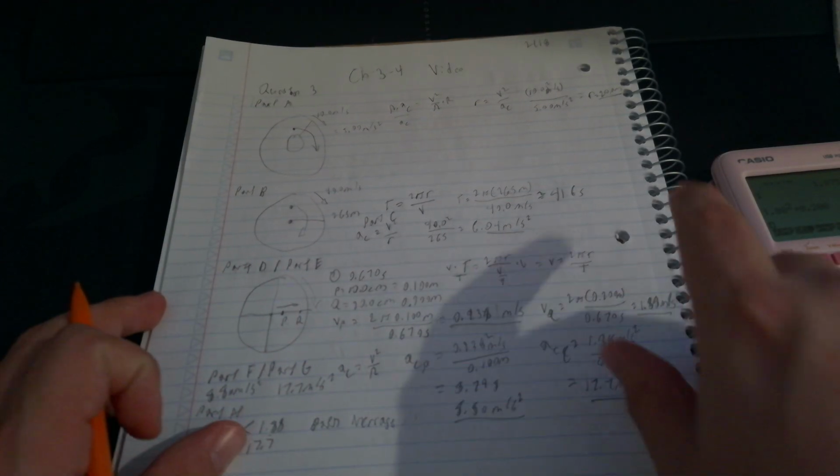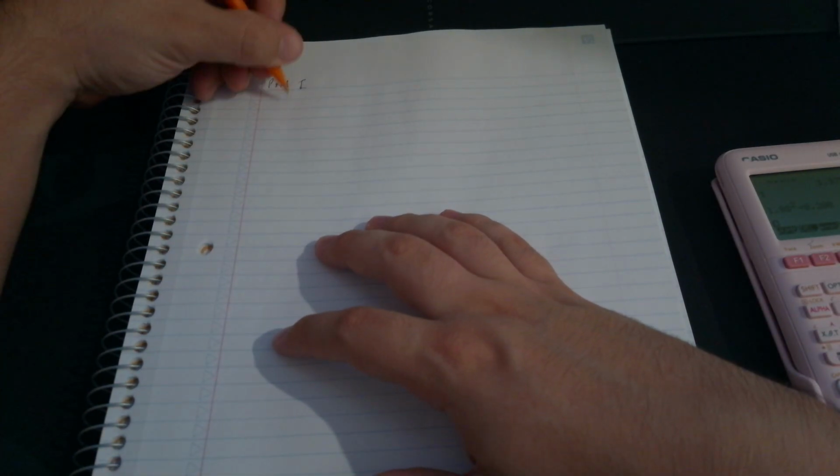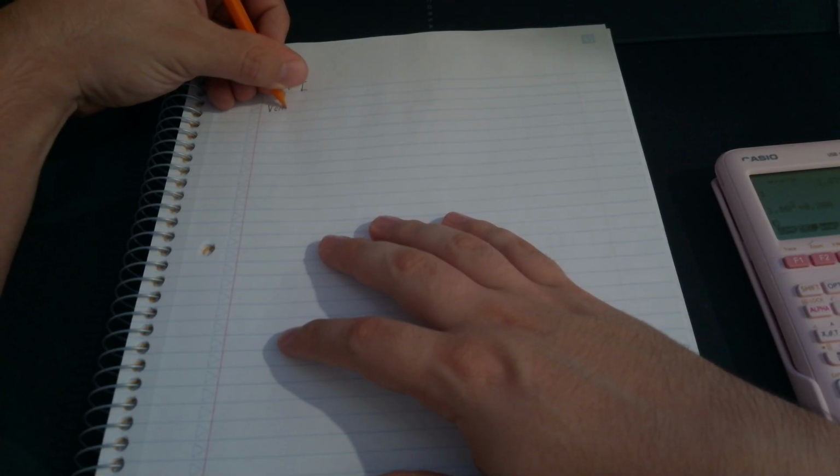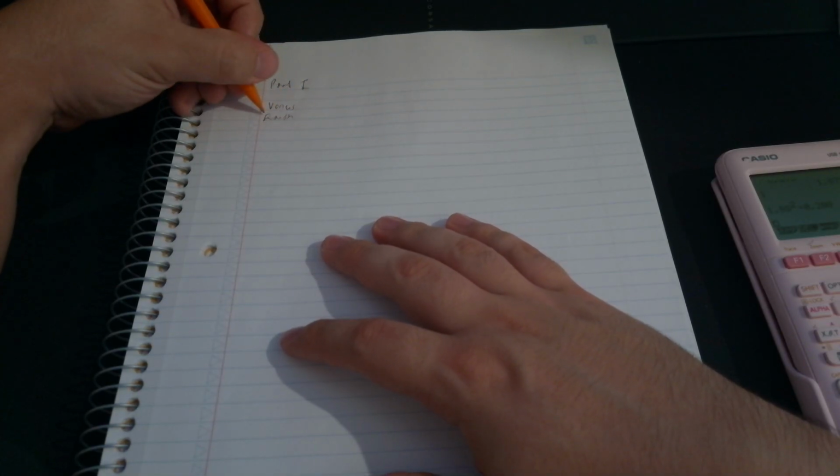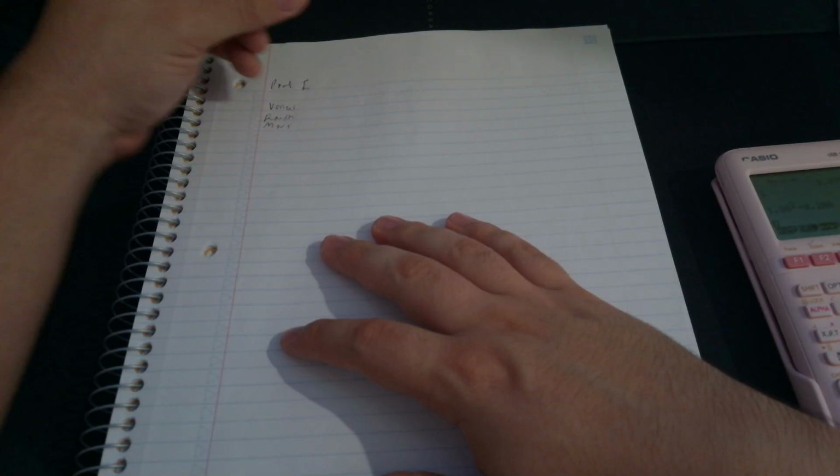So then let's move on here. Now we're going to move on to part I. All right, it's asking us: the planets Venus, Earth, and Mars all move in approximately circular orbits around the sun. We have to use the data in the table. So let me get this table out for everyone to see. So Venus, Earth, and Mars.